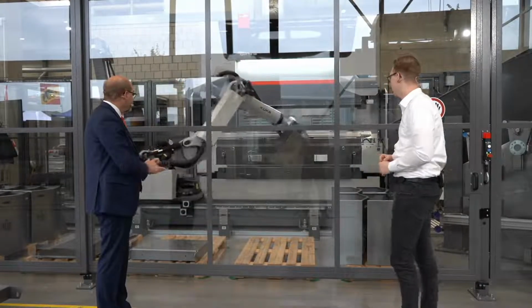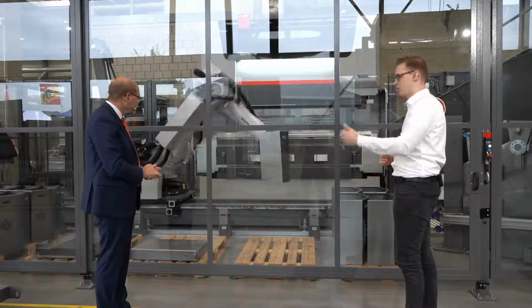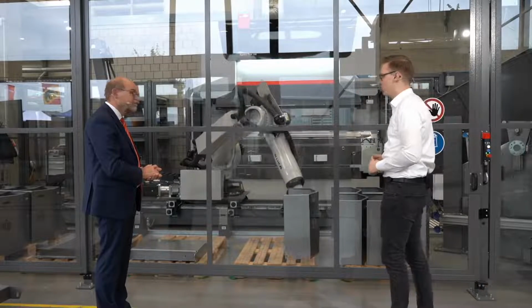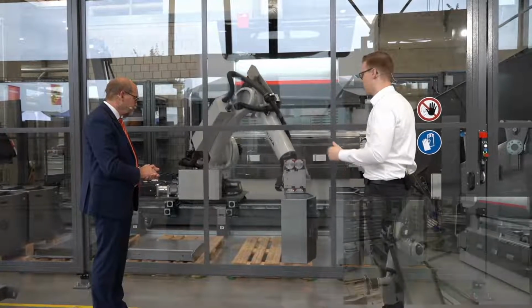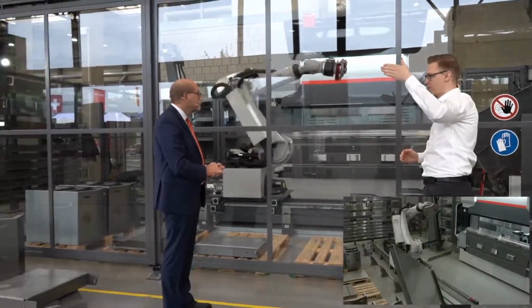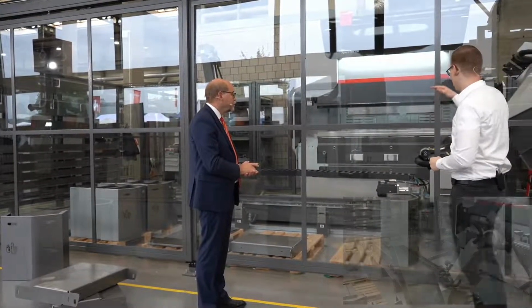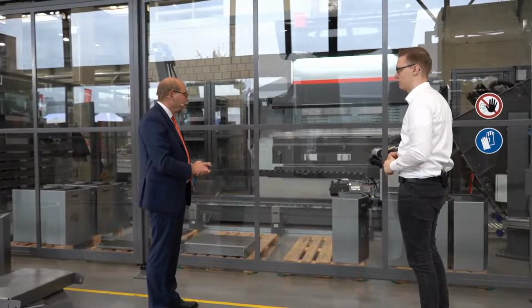Yes, we have 2 more functions. We can follow the part up so that we go with the part, and we have a lifting function. That means if the upper beam goes high, then we follow the upper beam with the part and can easily put it out of the robot.